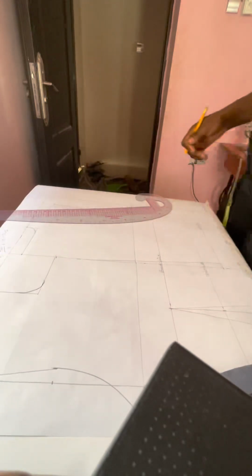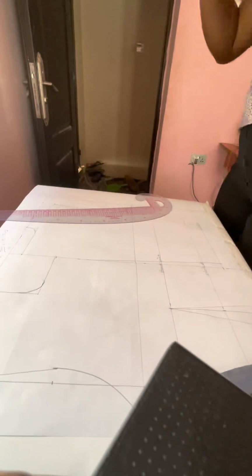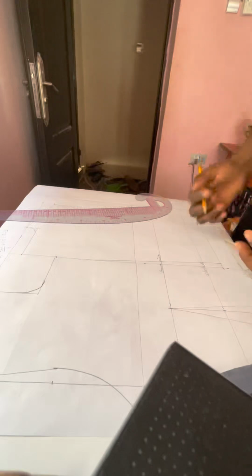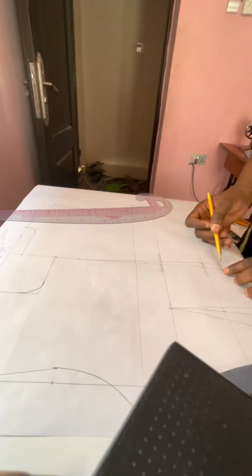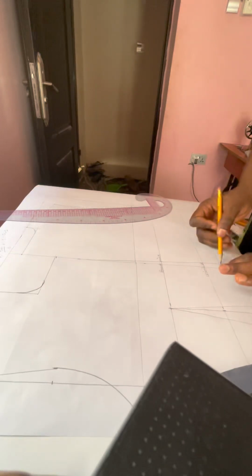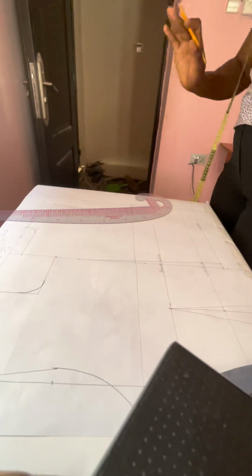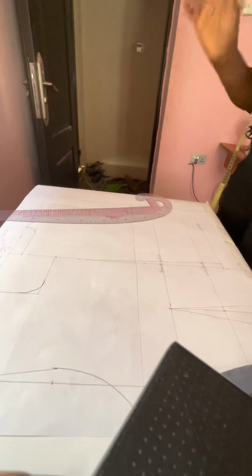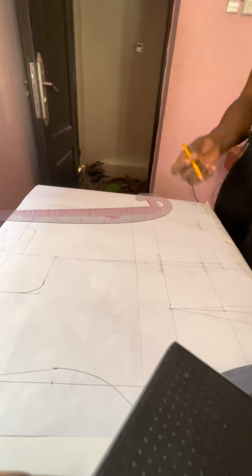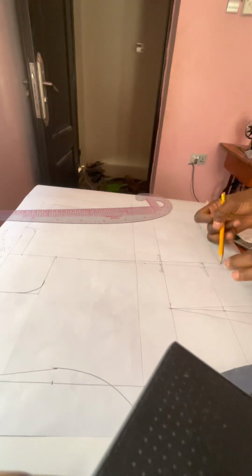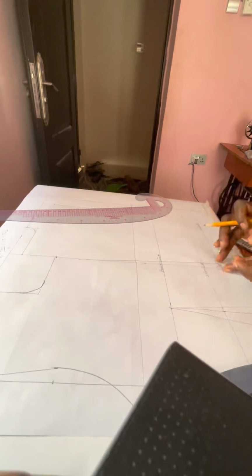Like some people that sew clothes, you see at the back of the clothes, the zip will be bulging. So to prevent bulginess, you mark ½ inch from here. The clothes are not meant to be bulging, so the clothes will be very relaxed and flat. You will not see the zip bulging. So to prevent the zip from bulging, you remove ½ inch from the waistline. From this half length here, you move ½ inch.